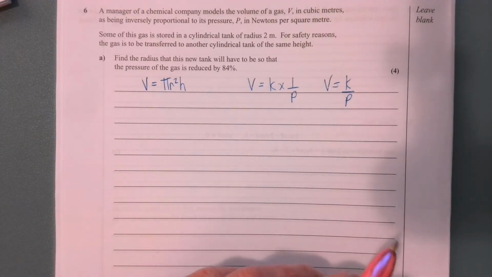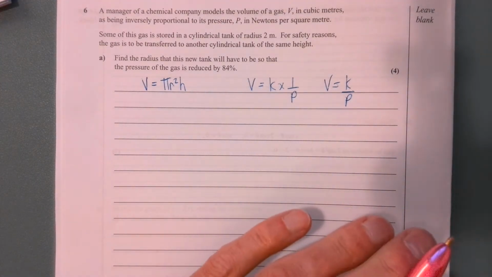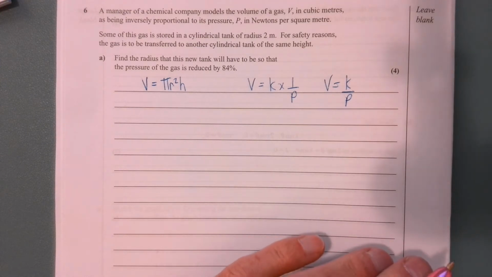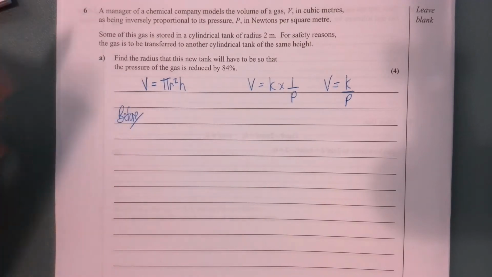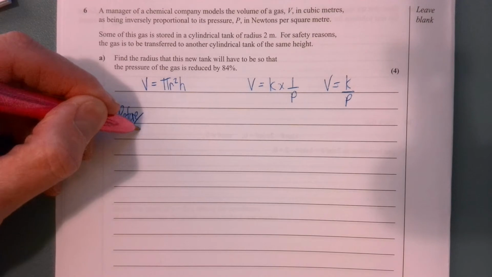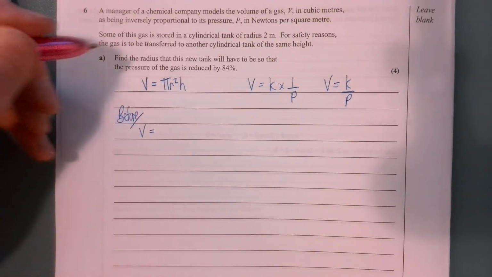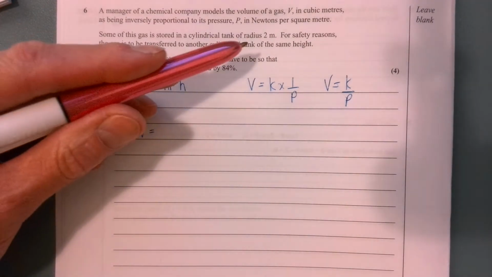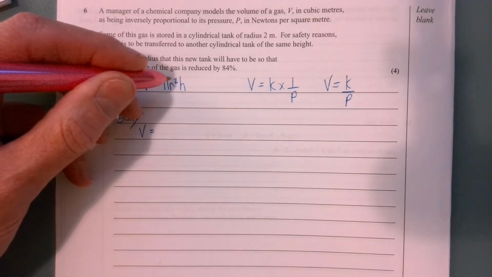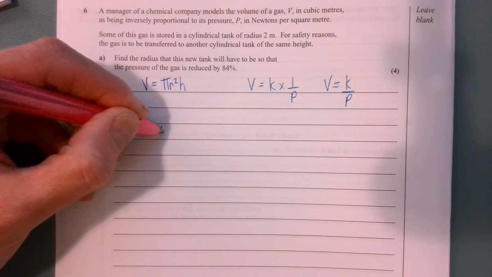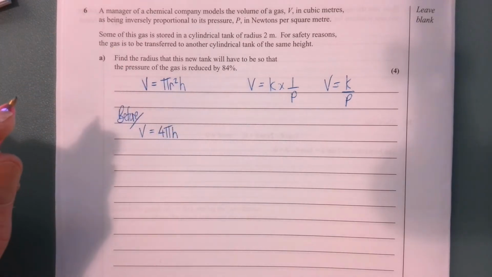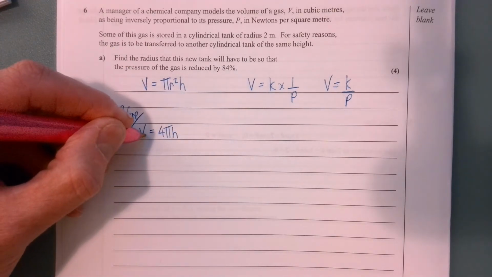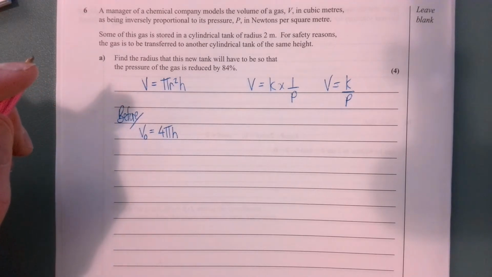So let's talk about the before situation where the gas is stored originally. So the volume of gas is pi r squared and the radius is 2. So that's pi times 2 squared, so that's 4 pi h. And I'm going to call that V0, the original volume.